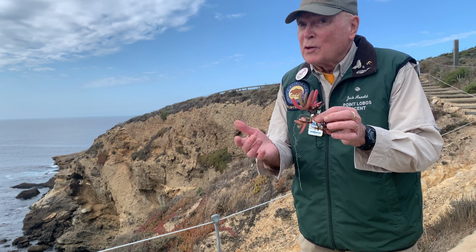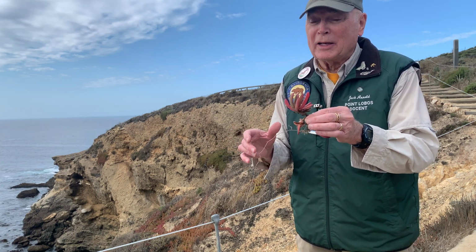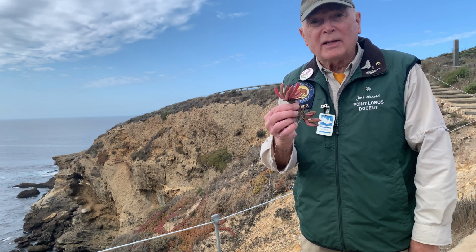What should a reserve do? Do we pull it out? If we do, we need to replace it with something that will replace the ice plant. And that's what an invasive plant is.